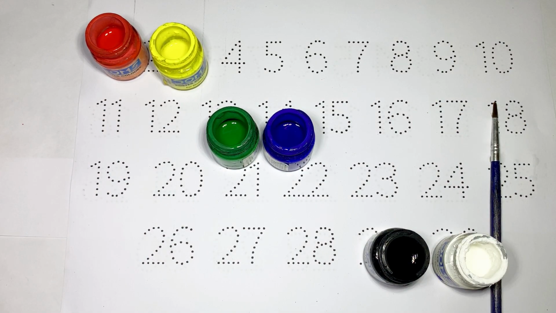Today learn numbers 1 to 13. Kids, let's learn the names of the color.